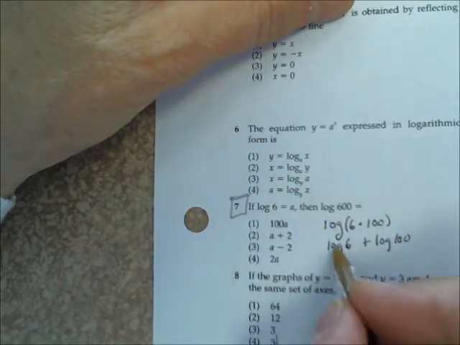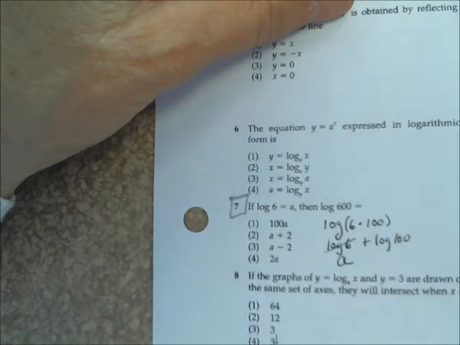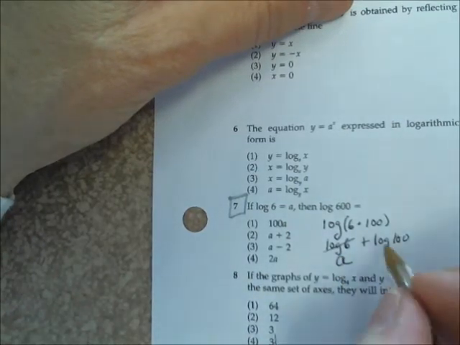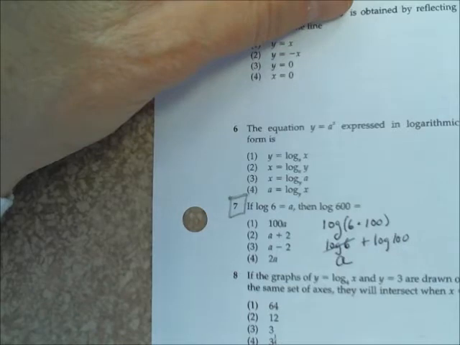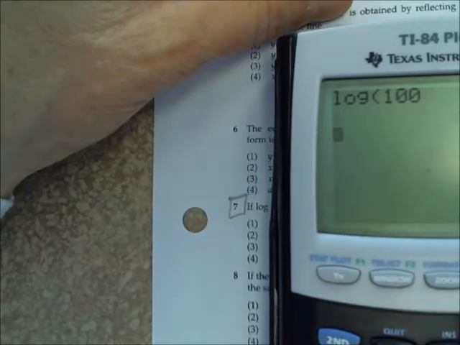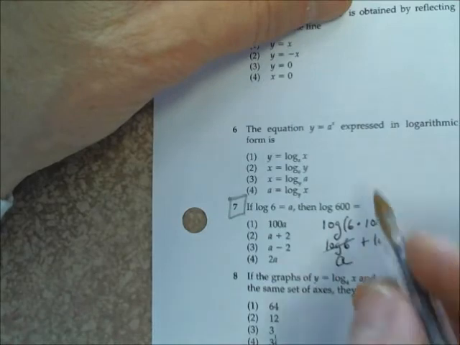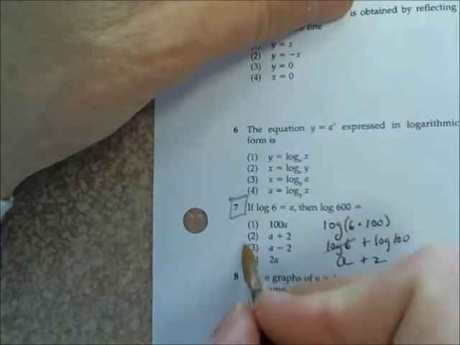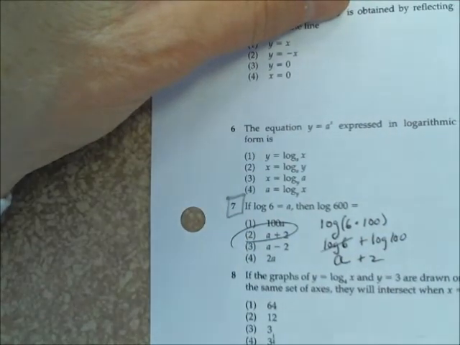Well, the log of 6 is a. And the log of 100, well, this is base 10. And if it's just a plain old base 10 log, you can use your calculator. The log of 100 is actually saying 10 to the what power is 100? Well, 10 to the 2nd power. So a plus 2 would be the answer, option 2.